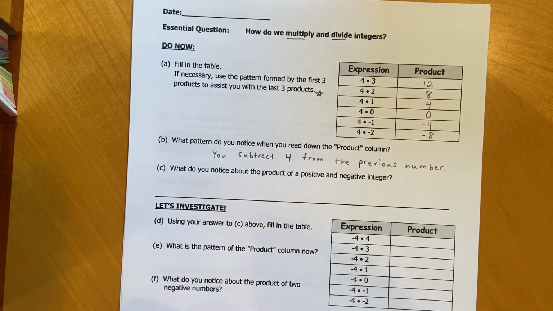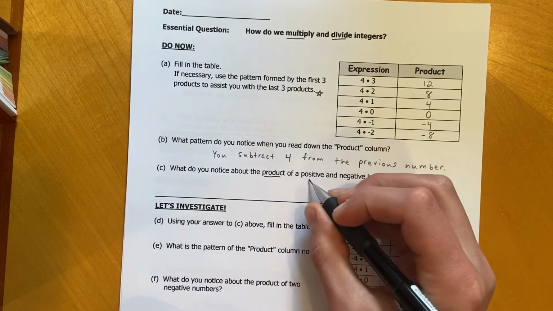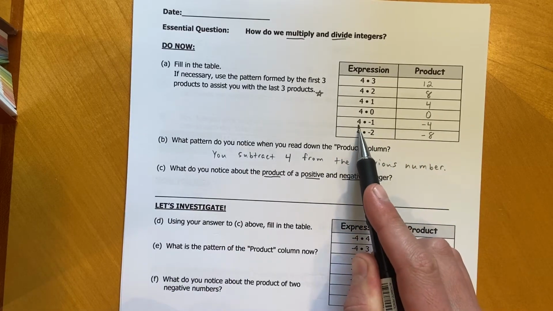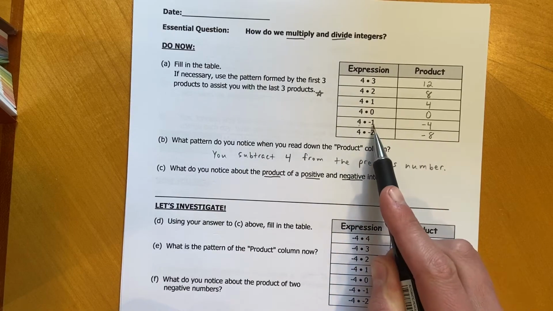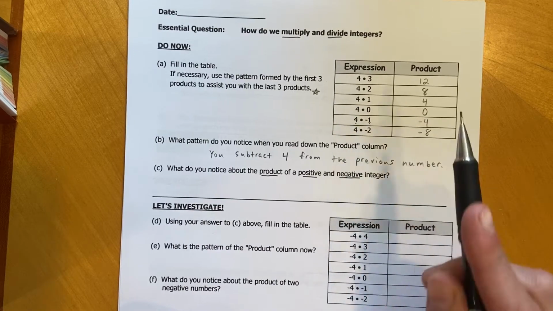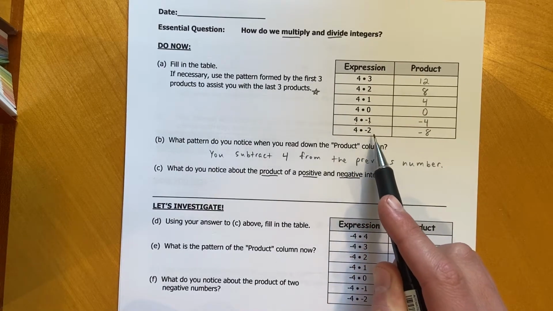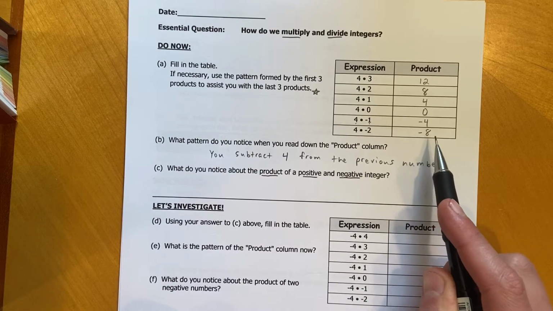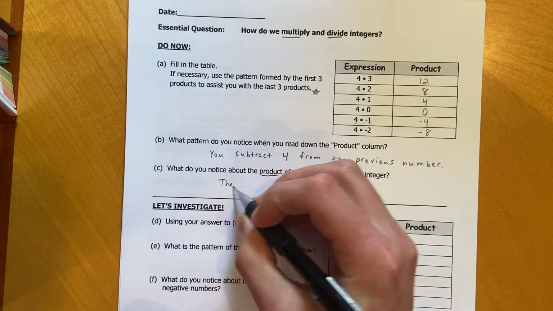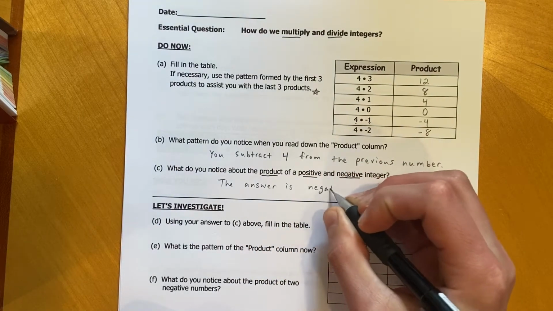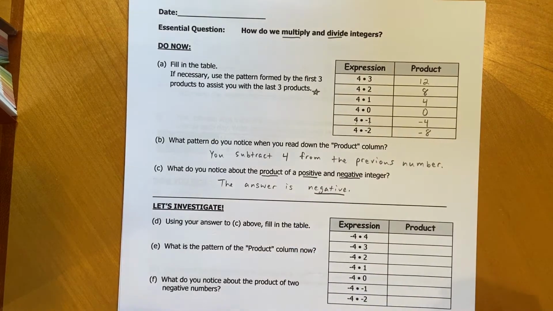What do you notice about the product of a positive and negative integer? Well, what I'm noticing is that when I multiply a positive number like 4, or a positive integer, with a negative integer like negative 1, I'm getting a negative product. Same thing when I did a positive 4 times a negative 2, I got a negative 8. The answer is negative. And this concept is going to be really important as we move forward in this lesson.